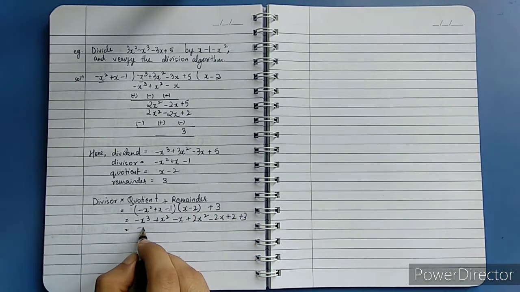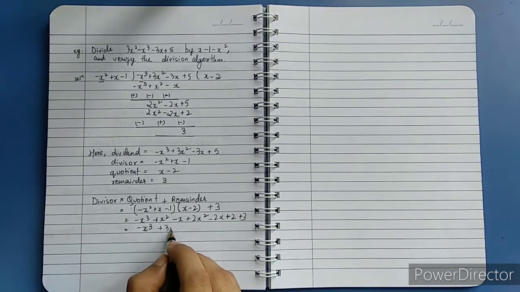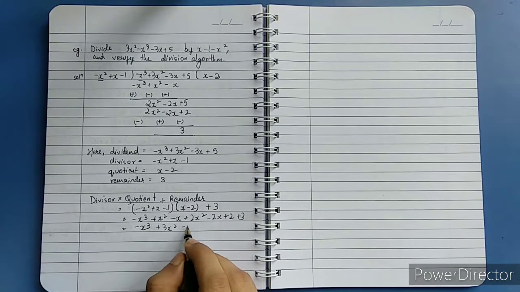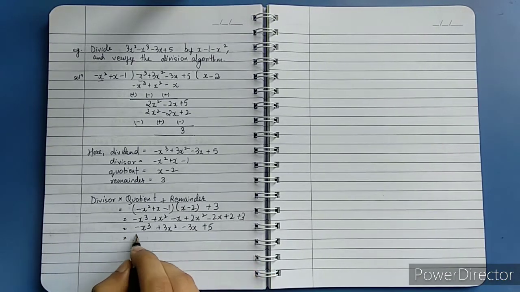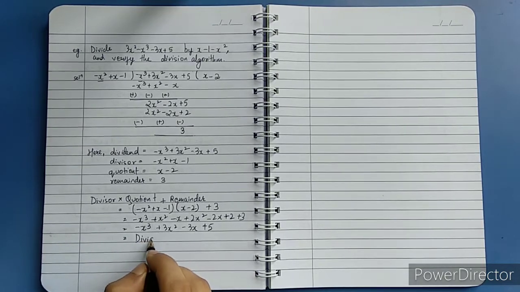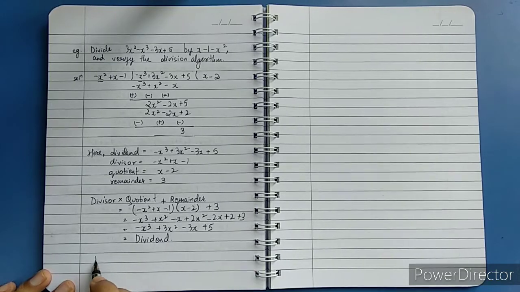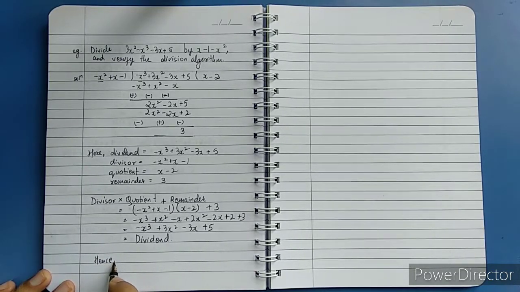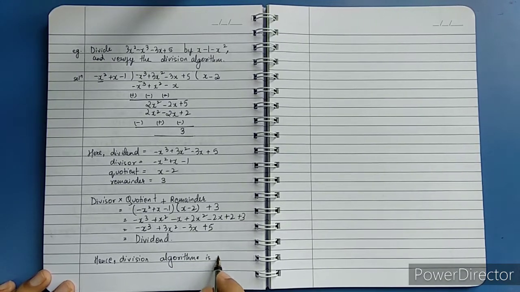So we get this as minus x cube plus 3x square minus 3x plus 5. So this is basically our dividend. So hence division algorithm is verified.